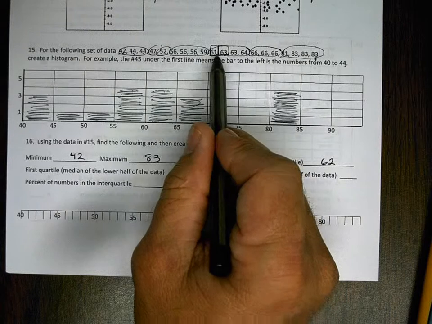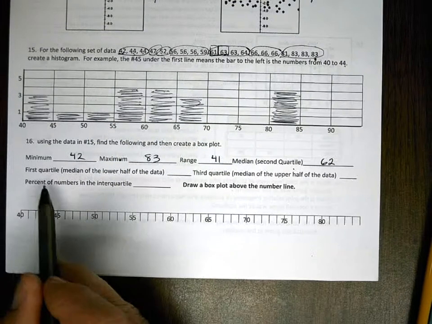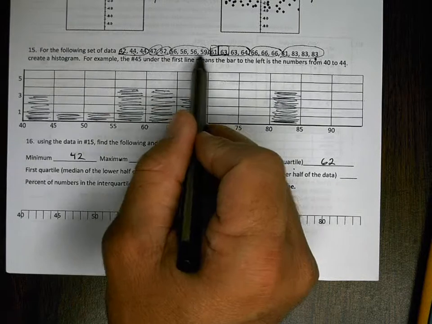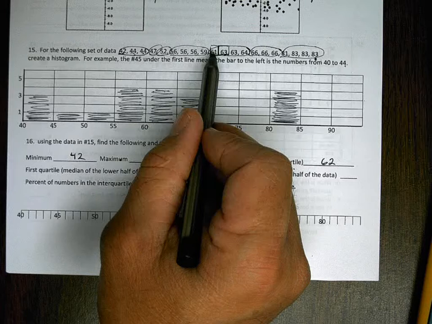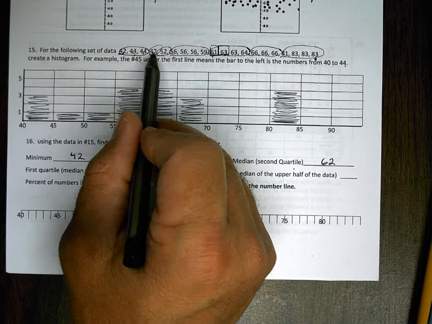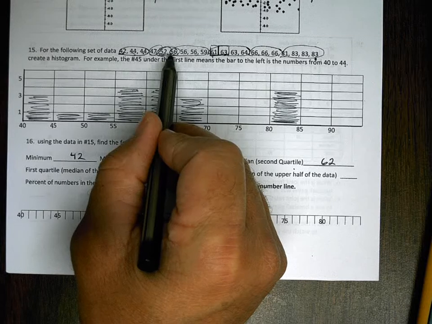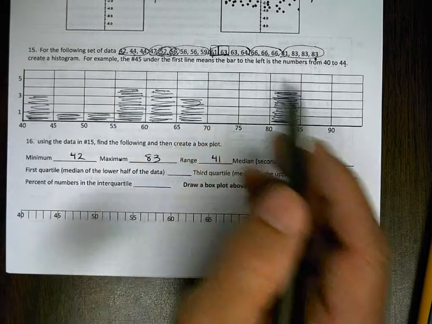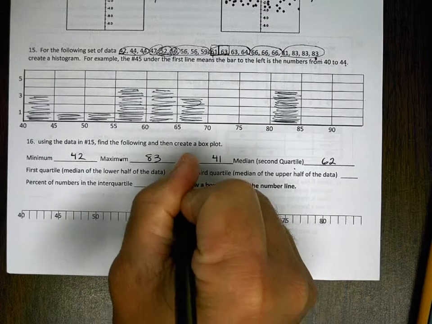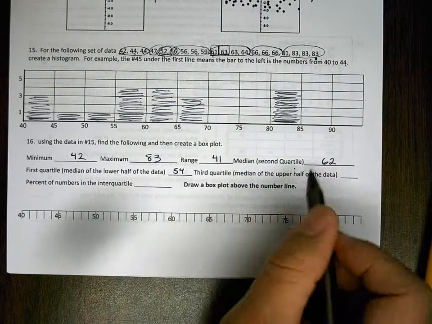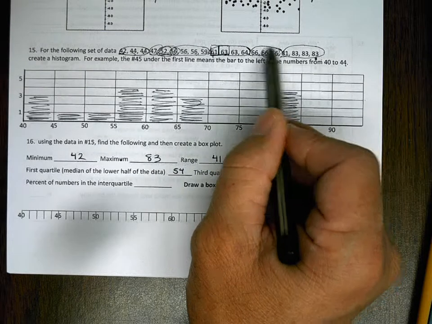Okay, since it's even, it means all of these are in the lower half and all of those are in the upper half. So to find the first quartile, we take these first 10 and count 1, 2, 3, 4, 5, 6, 7, 8, 9, 10. So 1, 2, 3, 4, 5, we average these two, 52 and 56. Add those together is 108, divided by 2 is 54. And then the third quartile, 1, 2, 3, 4, 5, and 6, they're both 66.